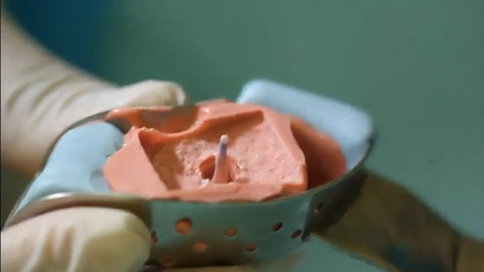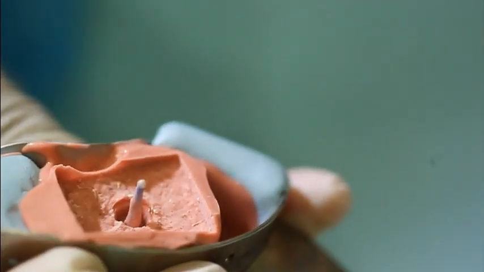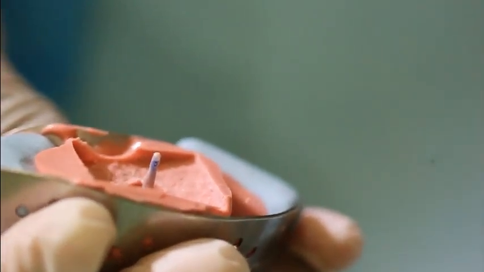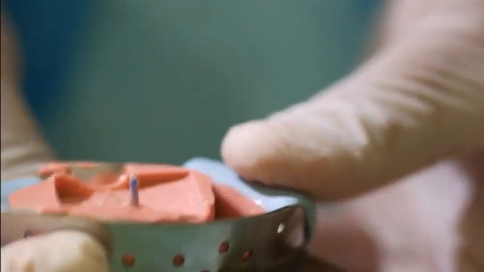Alright, once the material is completely set, you can remove it.